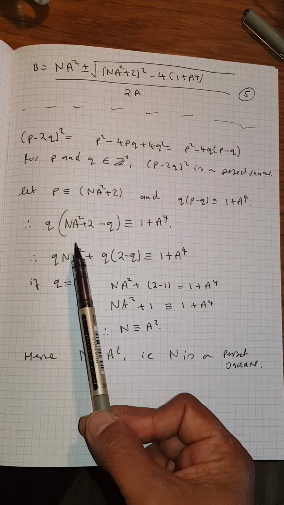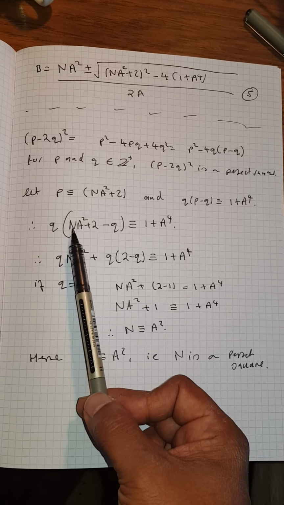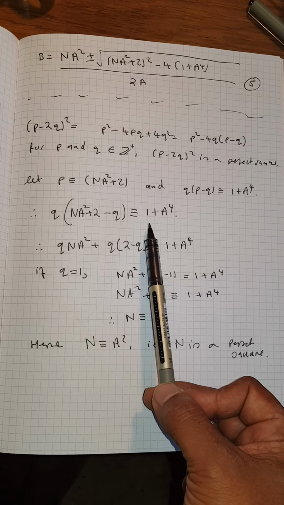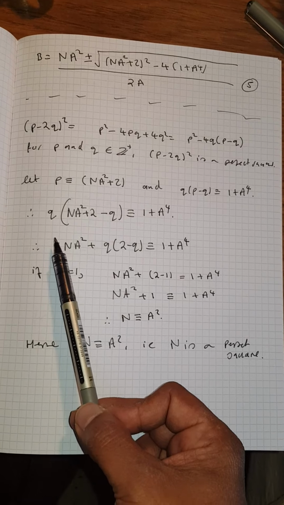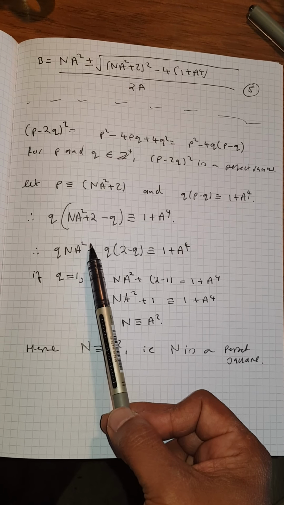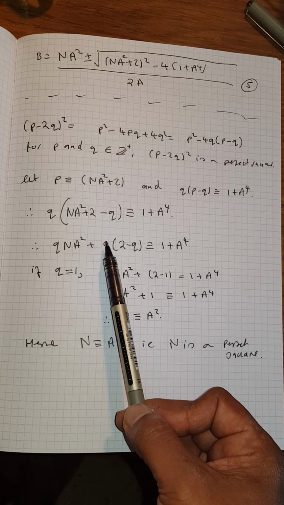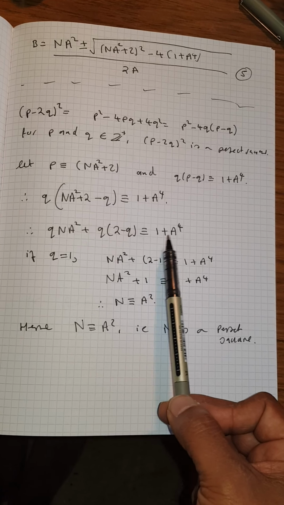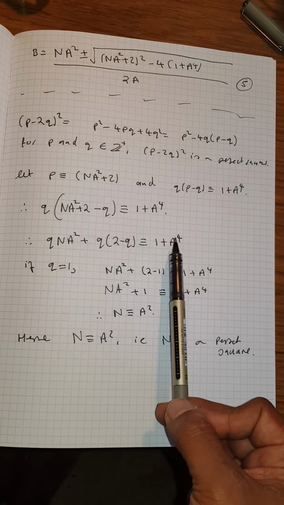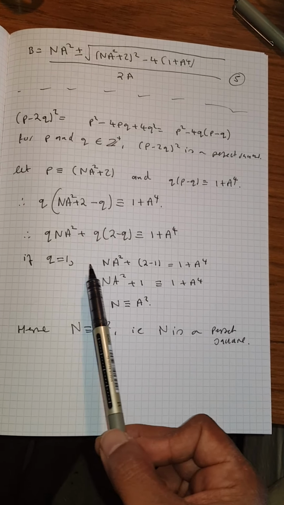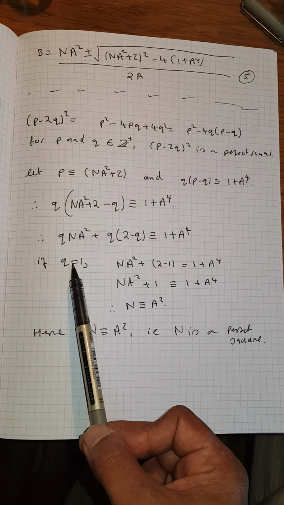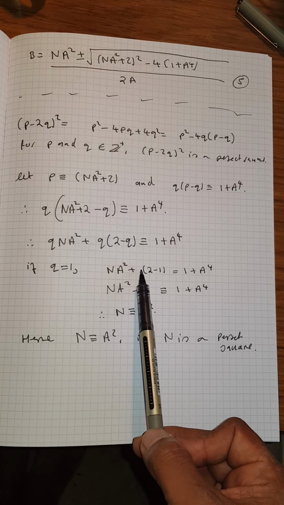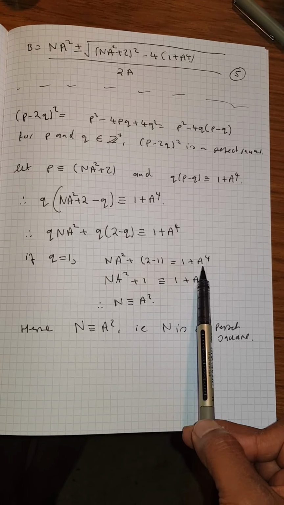So therefore, when I rearrange, q times (p minus q) must be identical to 1 plus a to the 4. So q(na squared plus 2) minus q squared, so I've expanded that, is identical to 1 plus a to the 4. The only way this holds is if q is equal to 1. So when q is equal to 1, we have na squared plus 1 times 2 minus 1 is equal to 1 plus a to the 4.